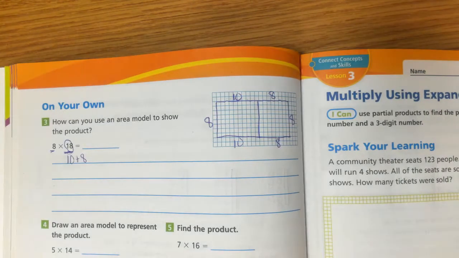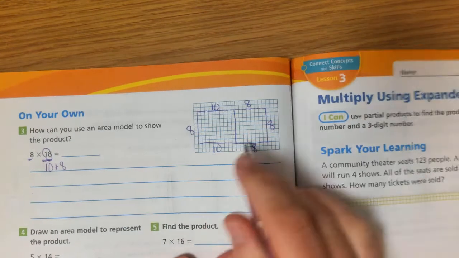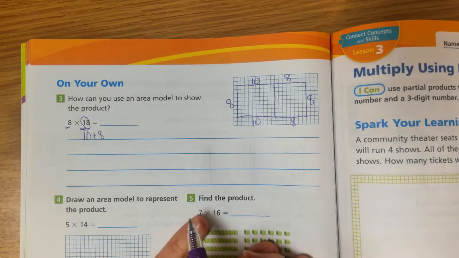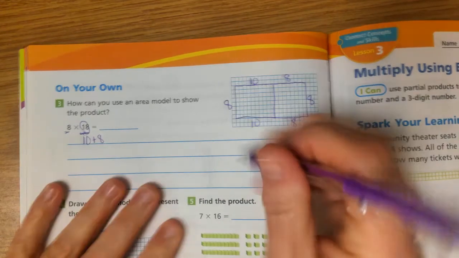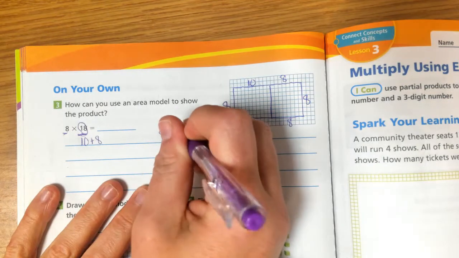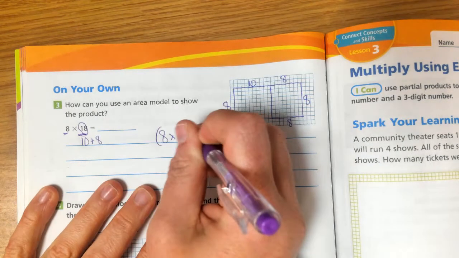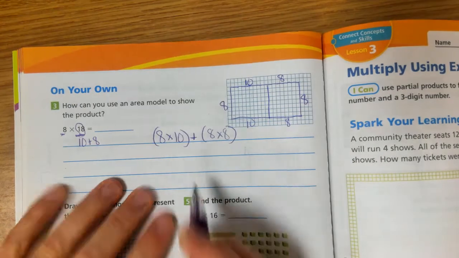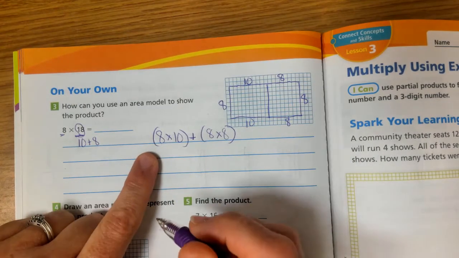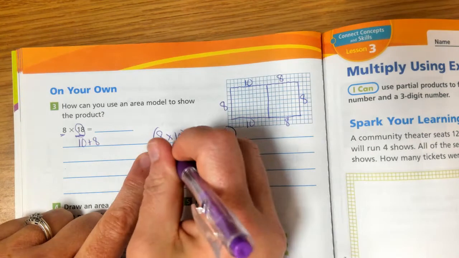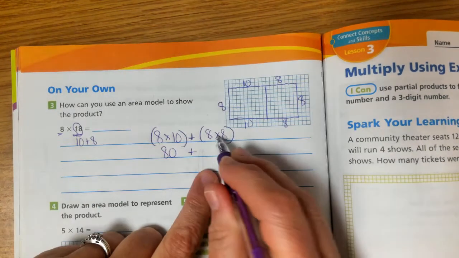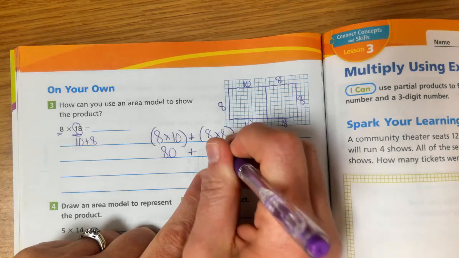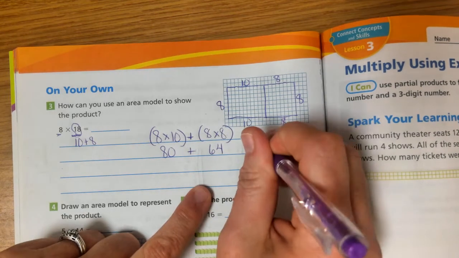So now I need to find the area of each piece, and then I'm going to put them together. So remember, area is length times width. So we would do 8 times 10. And then we're going to add that to 8 times 8. So 8 times 10 equals 80, plus 8 times 8 is 64. And then I want to add these two together.